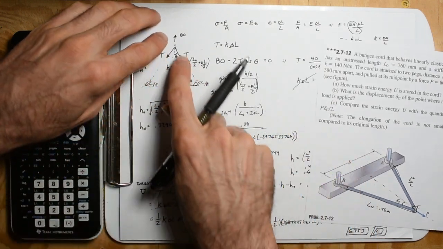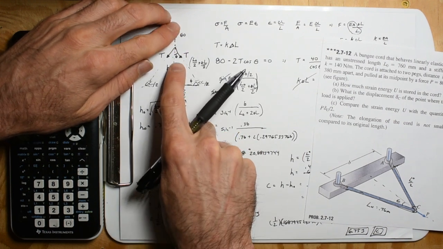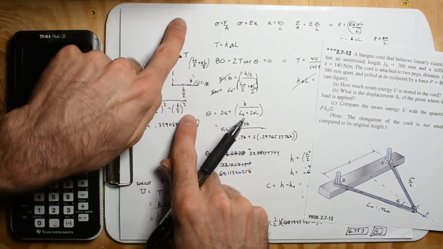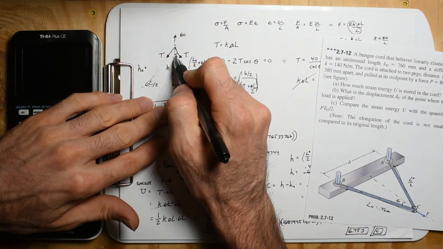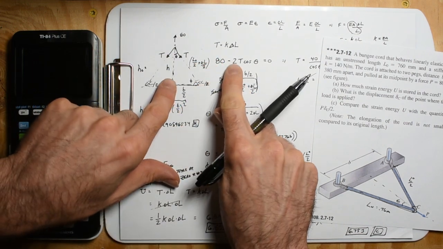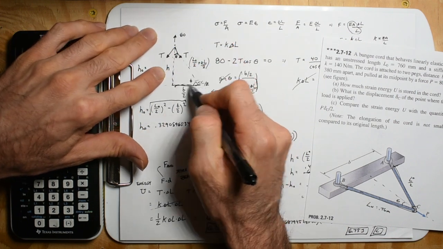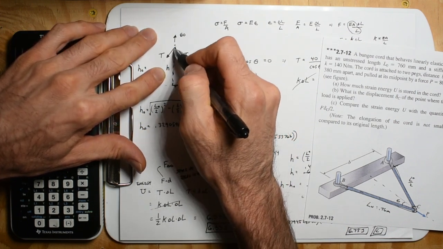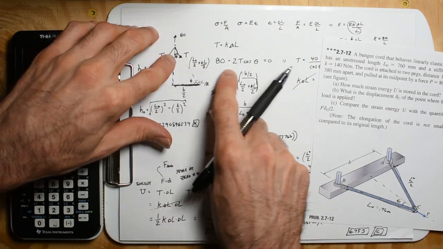Okay, hell yeah. So now we set up the equilibrium, and we say that the 80 newtons in the Y direction has to be balanced with the tensions, and it's only the vertical component of the tensions. We're going to have 2 of them, and it's the cosine component, not the sine component, of the tension, excuse me.